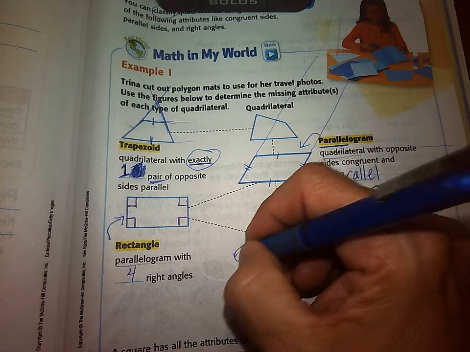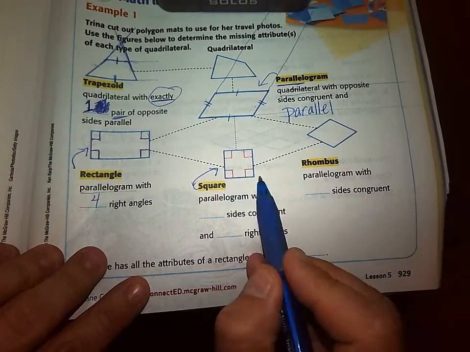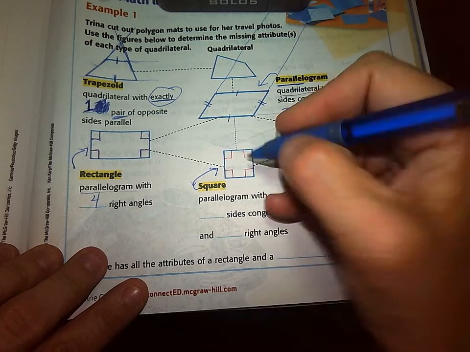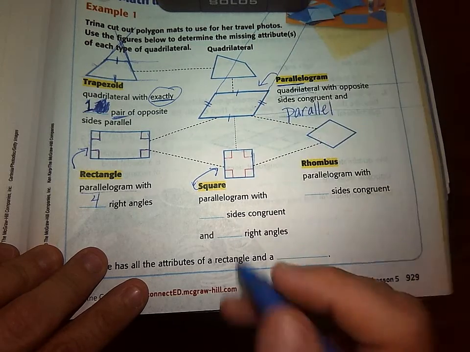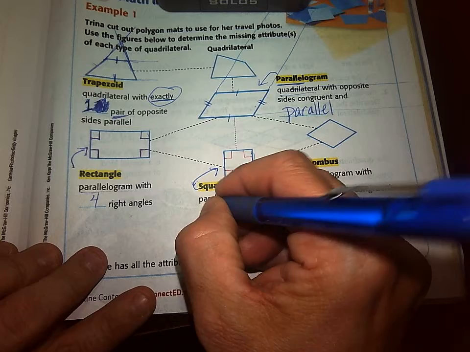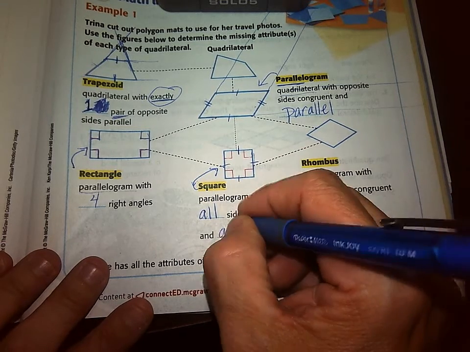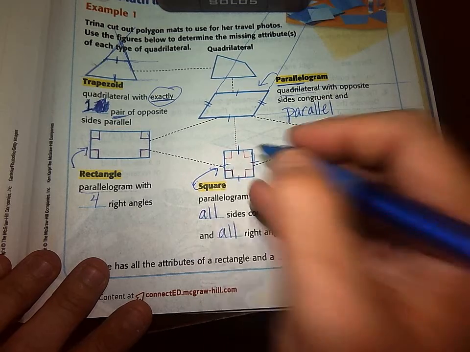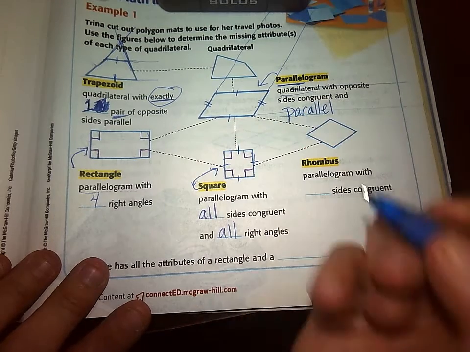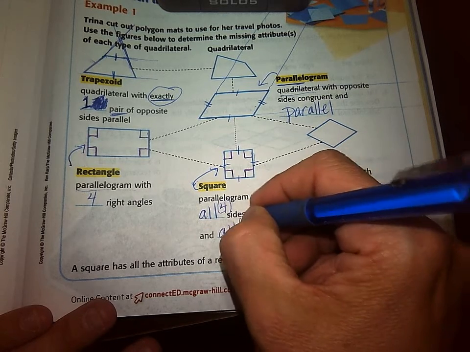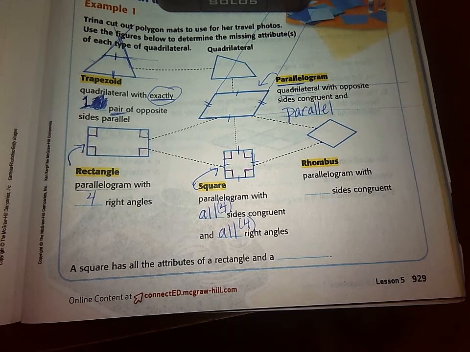Okay, now we have a square. You guys know what a square is. You know how to determine that. That is another type of parallelogram, right? Because I've got the same length and they're parallel, goes on forever, would never cross, and the same length and they're parallel, goes on forever. So it's a parallelogram with all sides congruent. All the sides are also the same length. And all right angles. You could put all or 4. With 4 sides congruent and 4 right angles, or all sides congruent and all right angles.